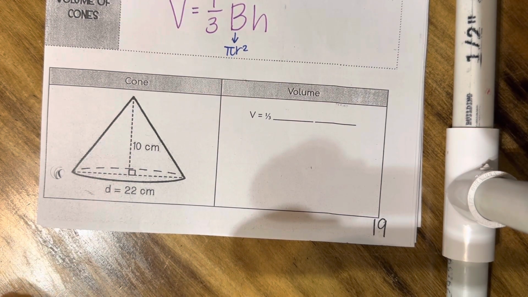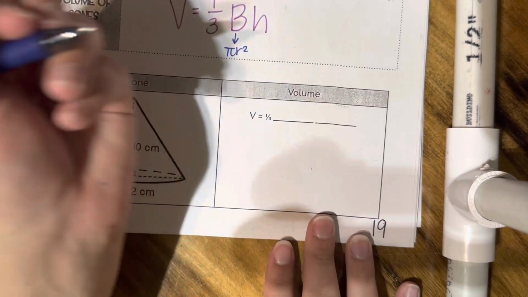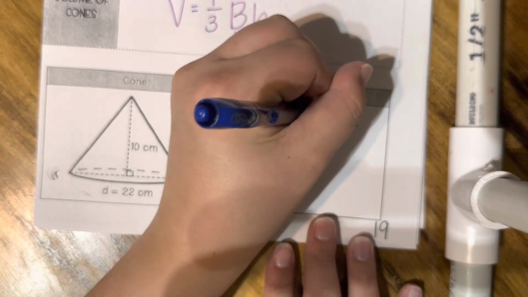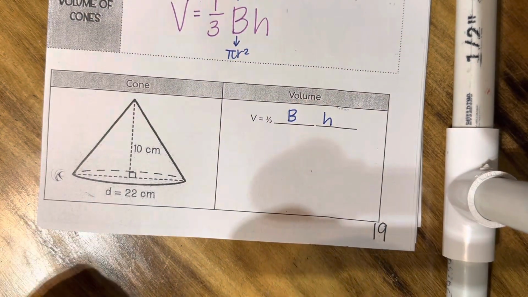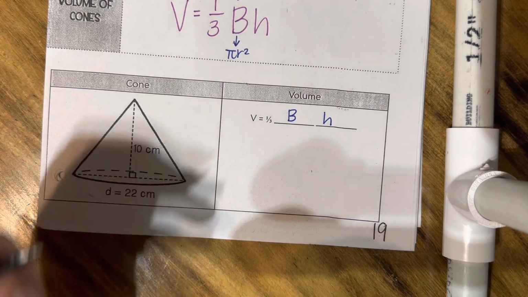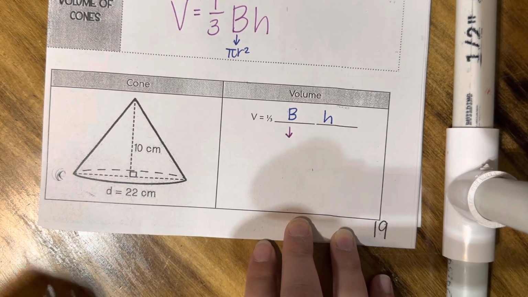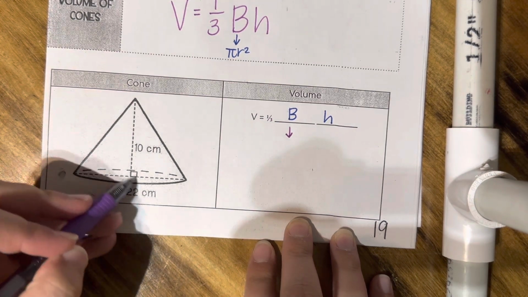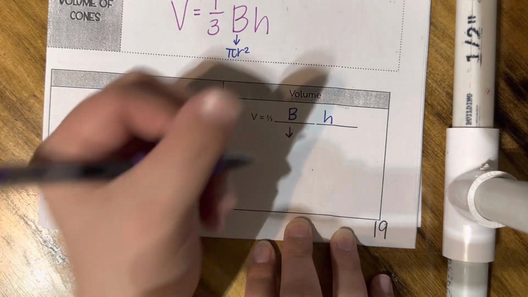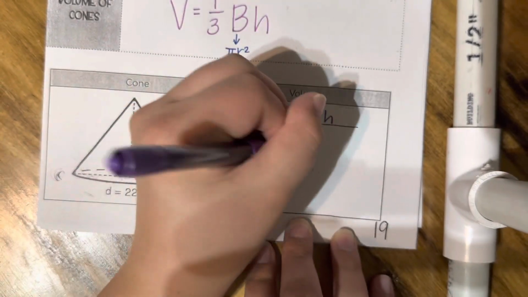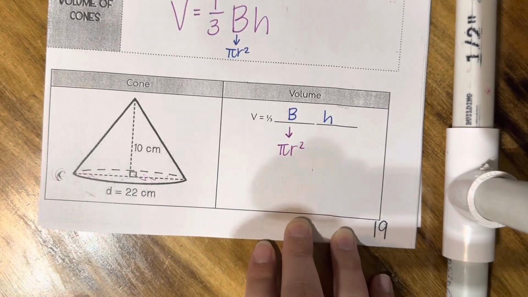I know I'm looking for the volume, so the formula is V equals 1/3 big BH. Big B stands for area of the base, and my base is a circle, so I can use the area of a circle formula, which is pi r squared.